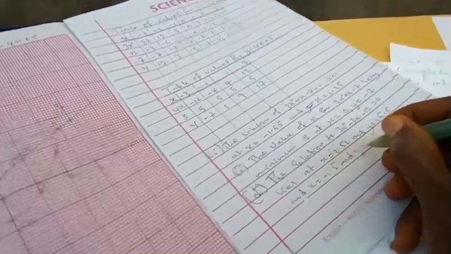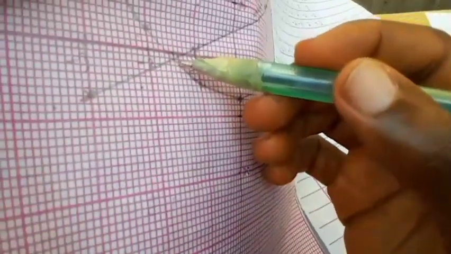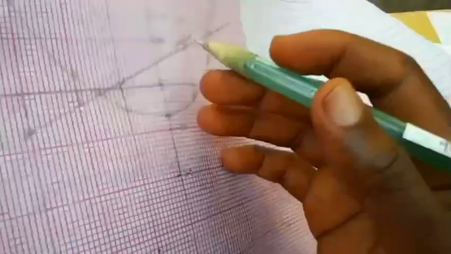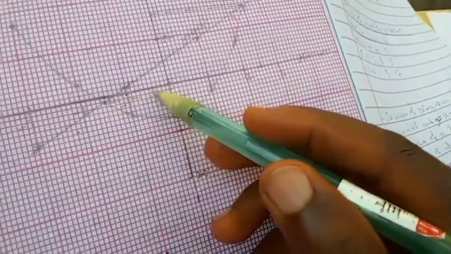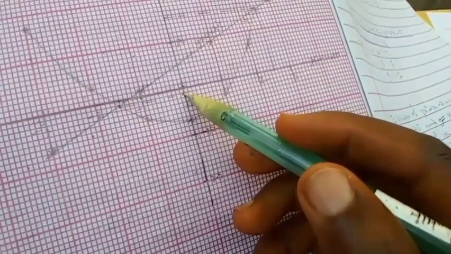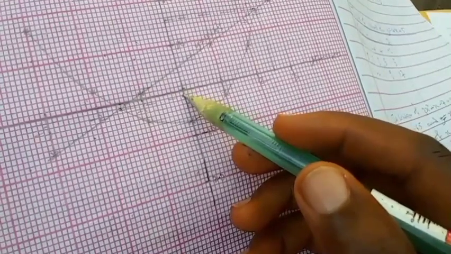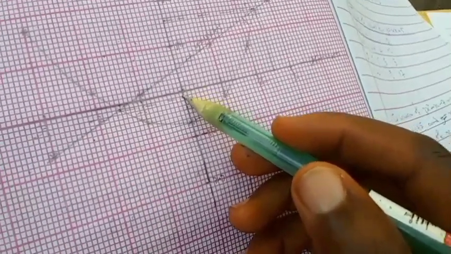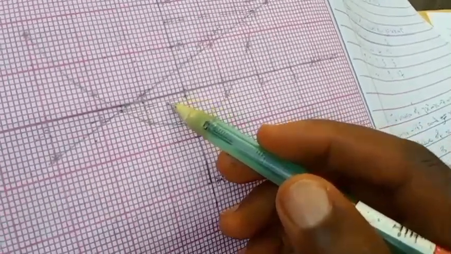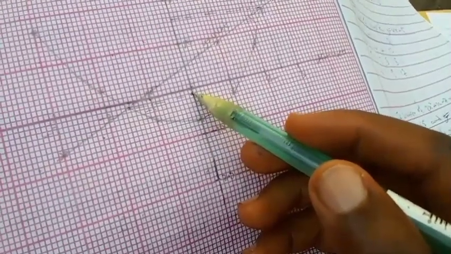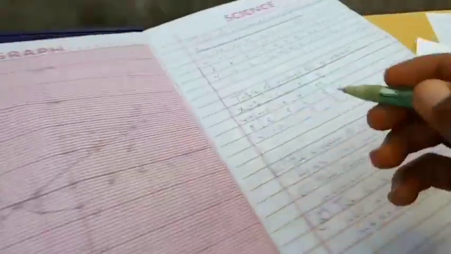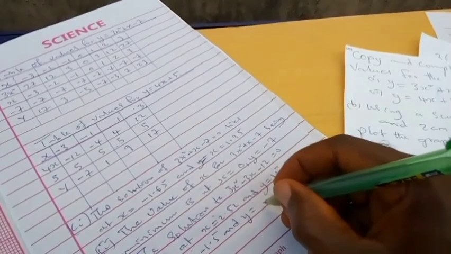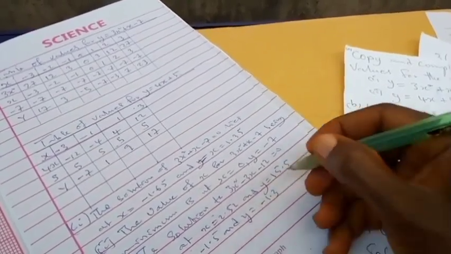And y equals, check what y is from there to the y axis. Here is minus 1 and something, a little portion of this, so I can call it minus 1.3. So y is minus 1.3.